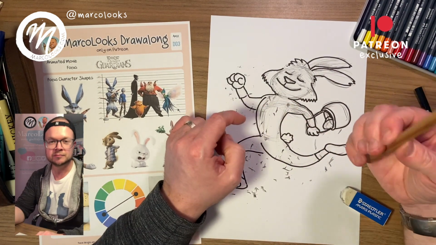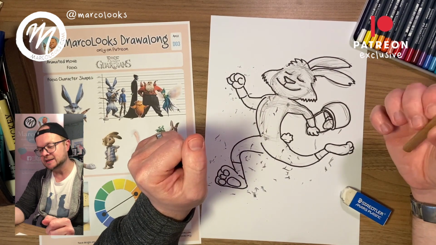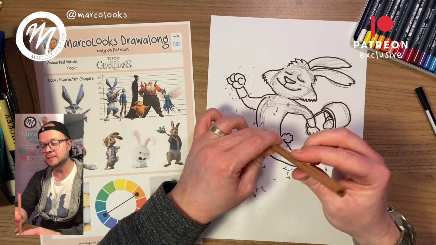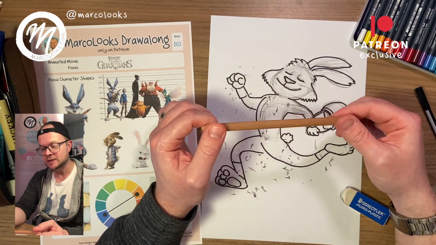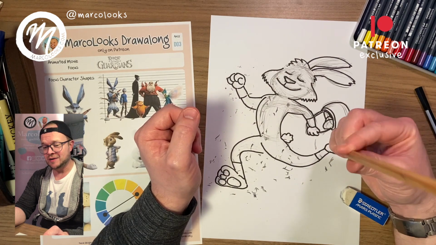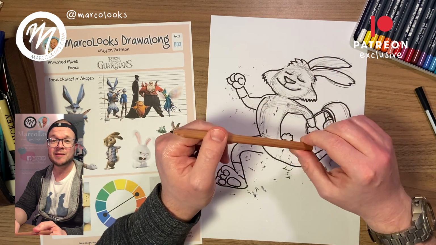I got this pencil at a studio, an animation studio. It's a special kind of triangle shaped pencil. And I've come to realise it is not very good for roughing out ideas because it's very hard to rub out.